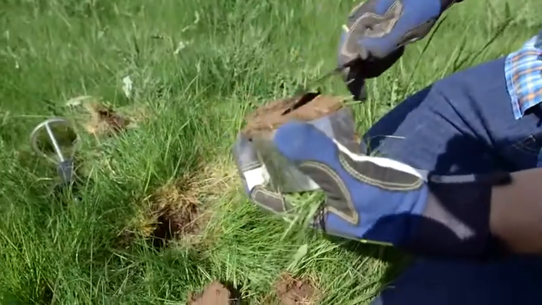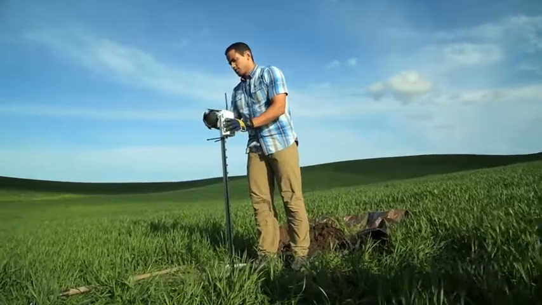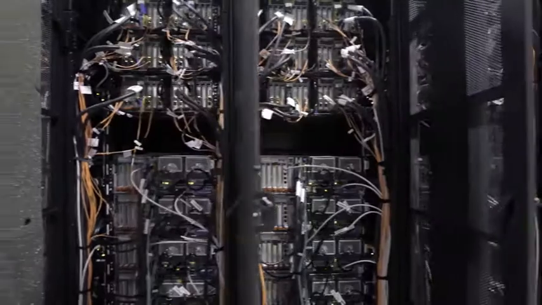Combine the installation tool with our Teros 12 sensors and our cellular data loggers, where all your data can be connected and delivered through the cloud, so you can sit back and let the data flow.